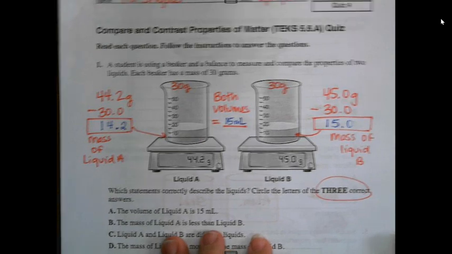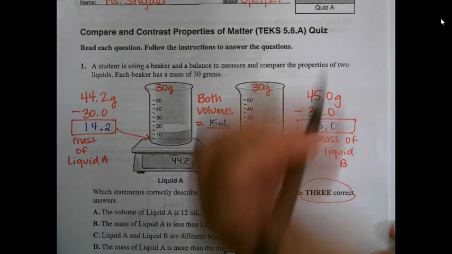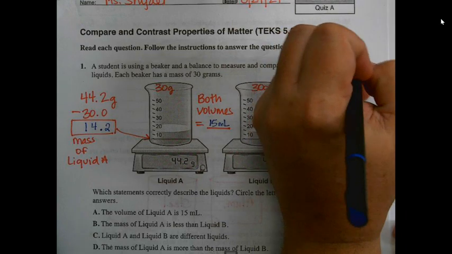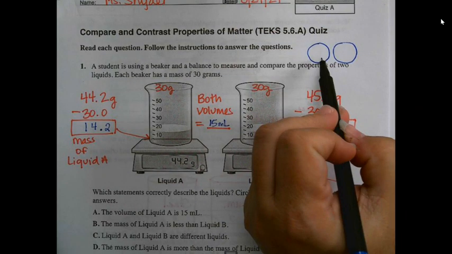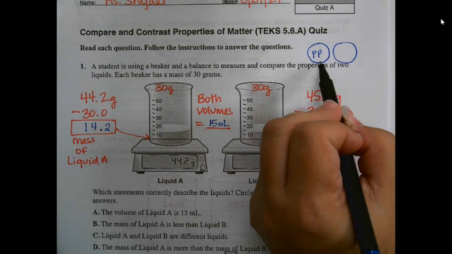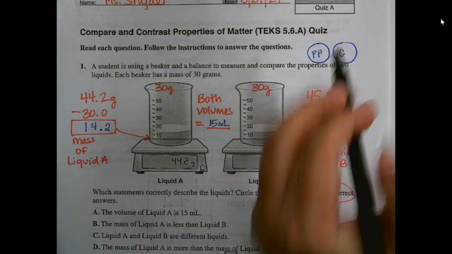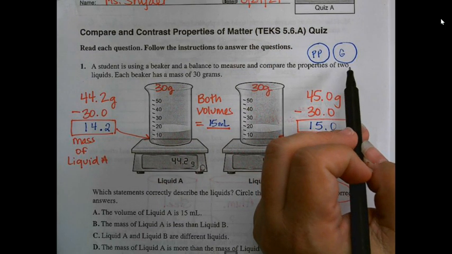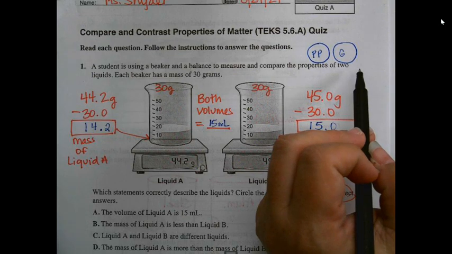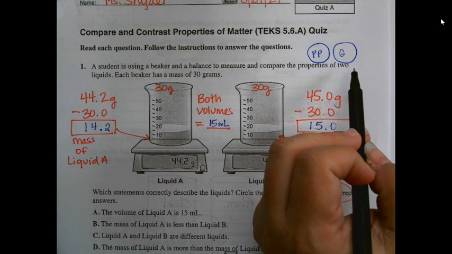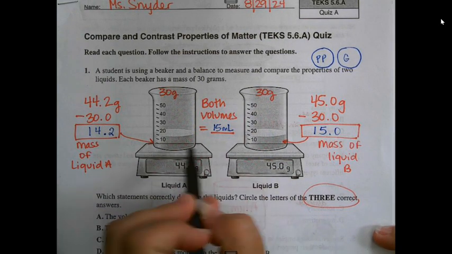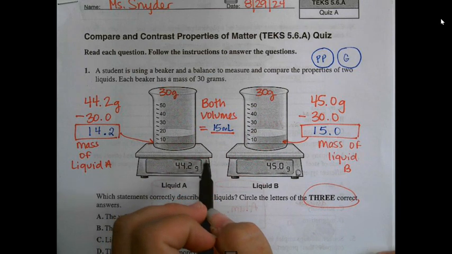And this reminded me of one of our examples in class where we had a ping pong ball and a golf ball. The ping pong ball had the same size as the golf ball, so they both were taking up the same amount of space. They had the same volume, but they had different masses. When you hold the golf ball, you know that it's much heavier than the ping pong ball. So same thing here. These two have different masses, but they're taking up the same amount of space.